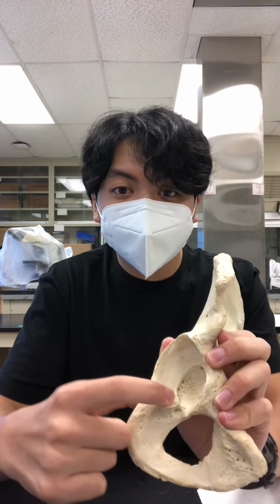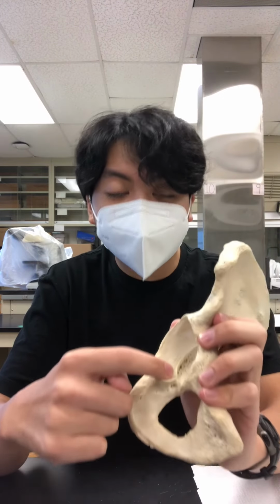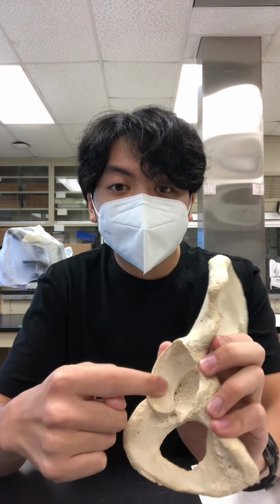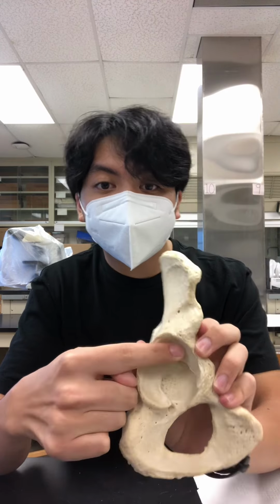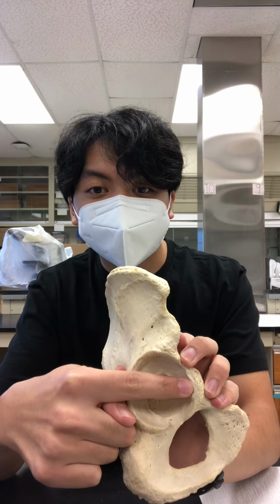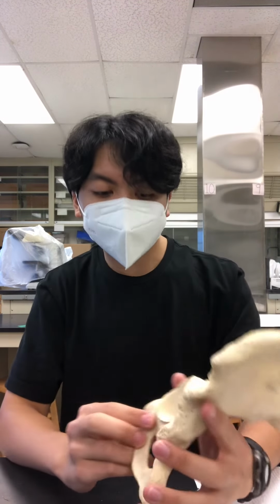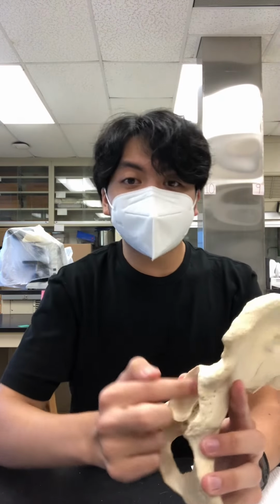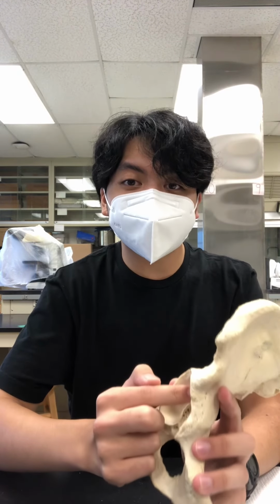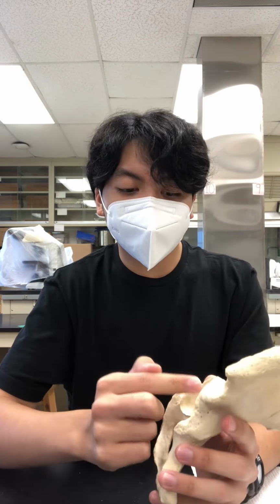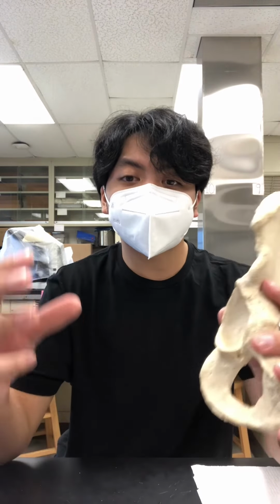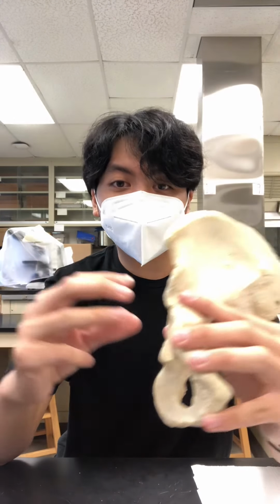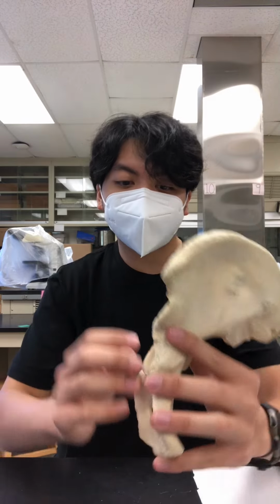So right here, this would be where the ischium would be. Goes right into the ilium and into the pubis. Alright? Now, the acetabulum, that's actually going to be the site of articulation for the head of the femur. So you can imagine the head of the femur is going to fit nicely into that socket there.